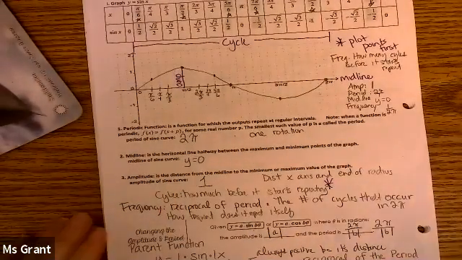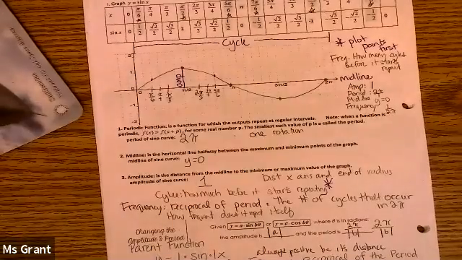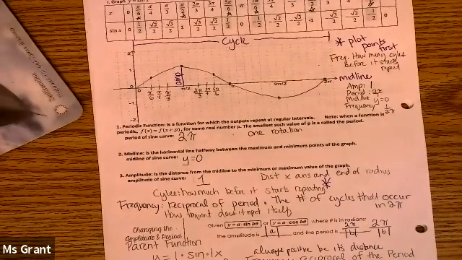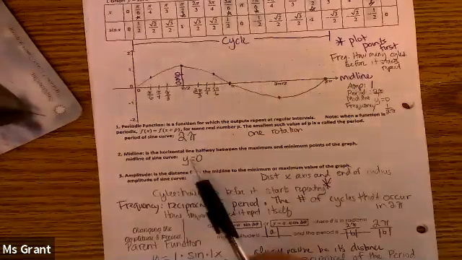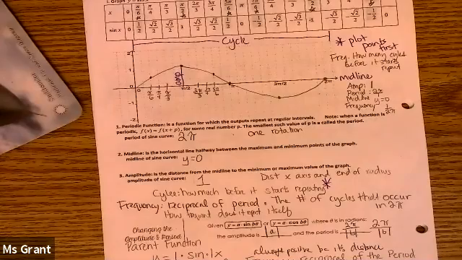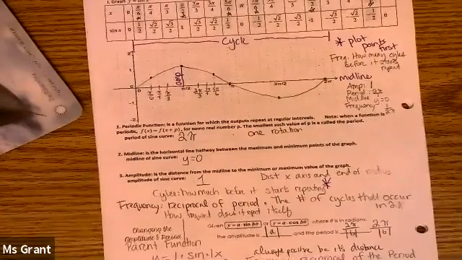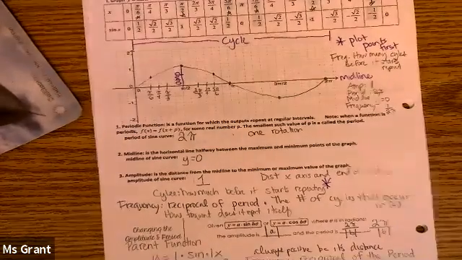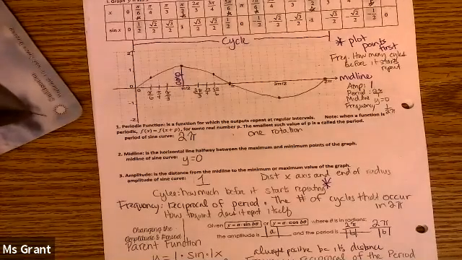The period is 2 pi. That's the answer to number 1. Number 2, what's the midline? My horizontal line that's halfway between my max and min. That's the y equals 0 line. Number 3, my amplitude, the distance from the midline to the top, to the max, or midline down to the bottom. 1. So that's 1, 2, 3.